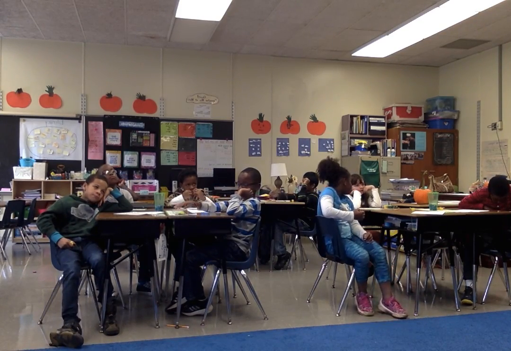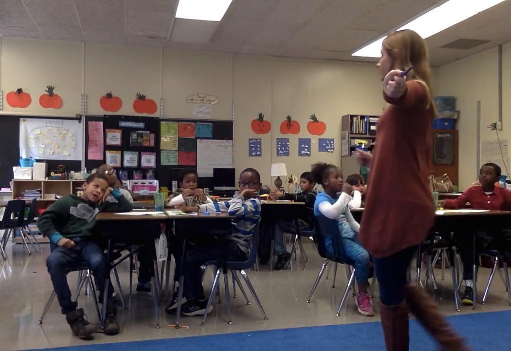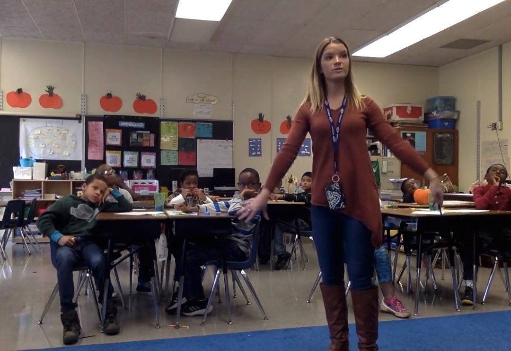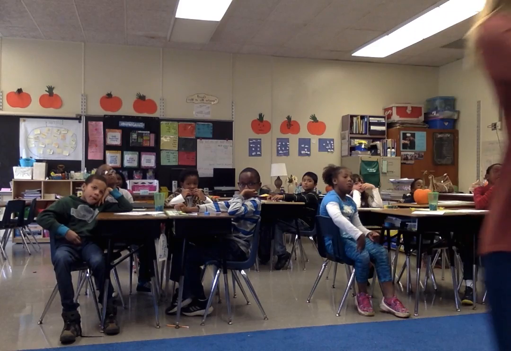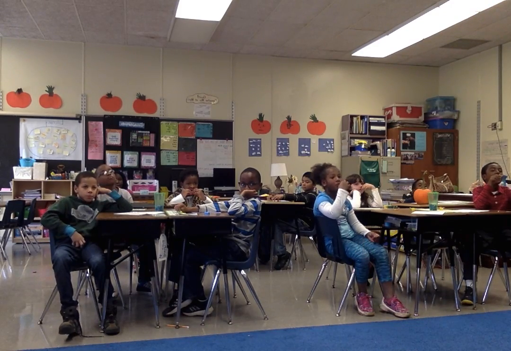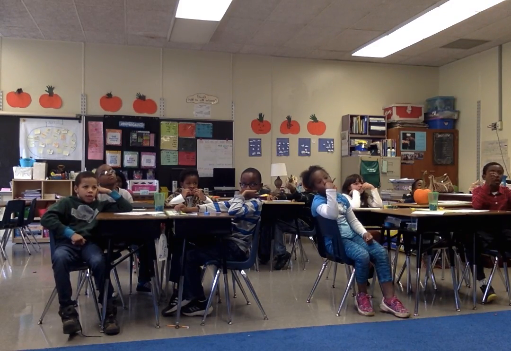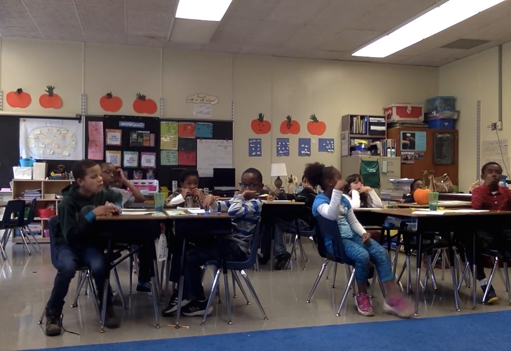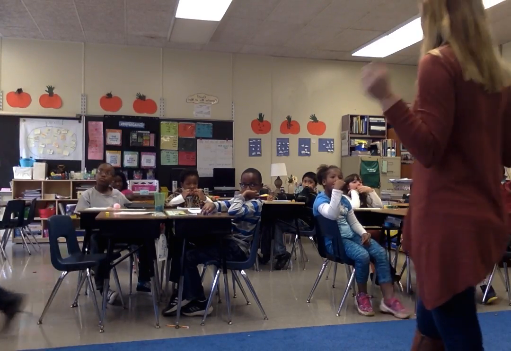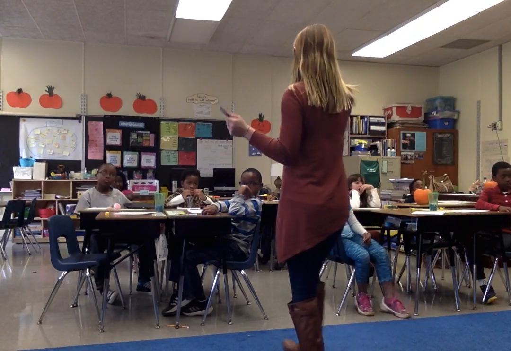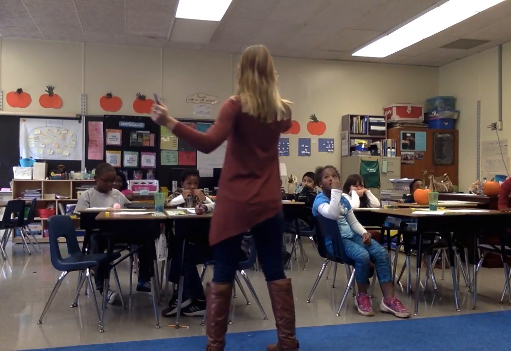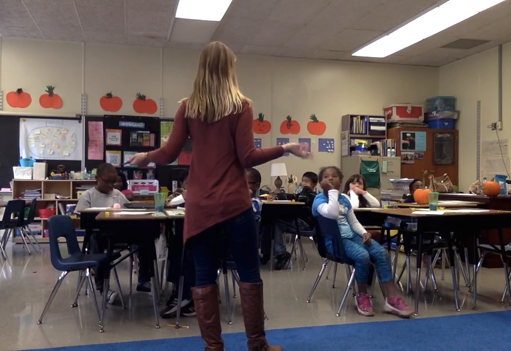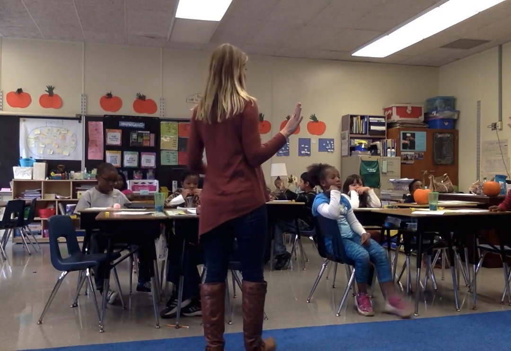The object of this game is whoever fills up the chart first. You are going to keep playing until you fill it completely up. And if you roll something that doesn't fit, just roll again. Try to fit something else that fits there, okay? The object of the game is whoever fills up their paper first and has more boxes is the winner. Does everybody understand? Are there any questions about this game?